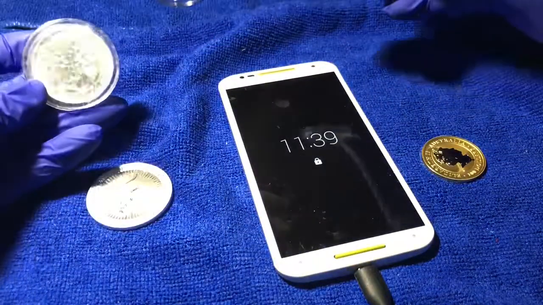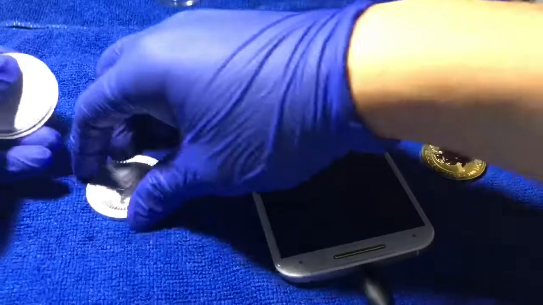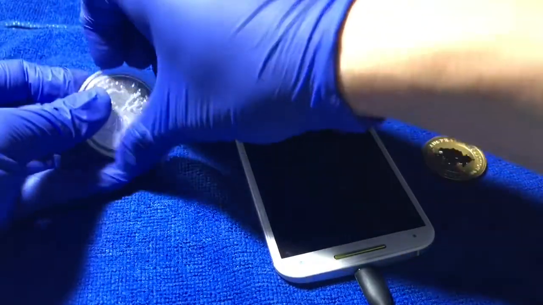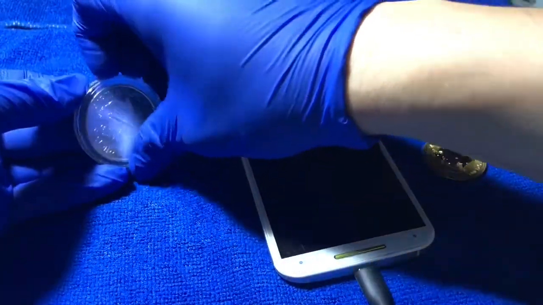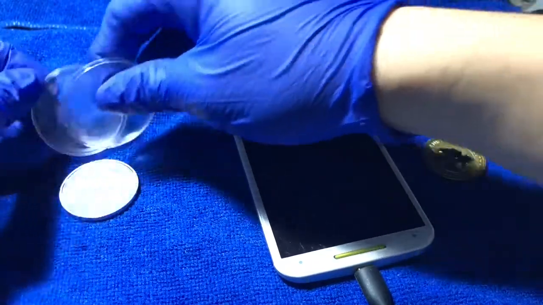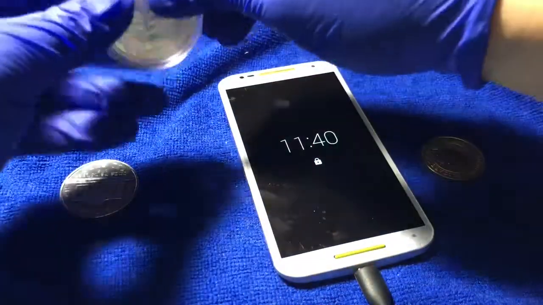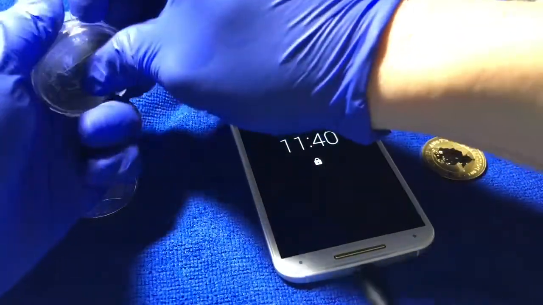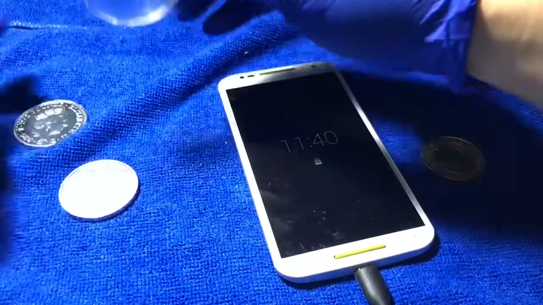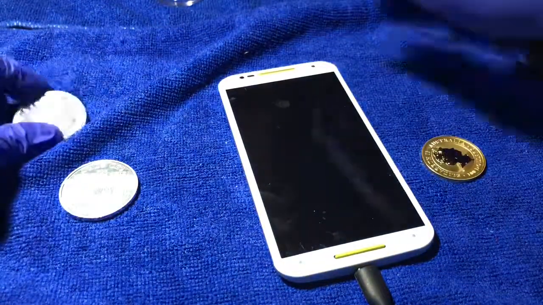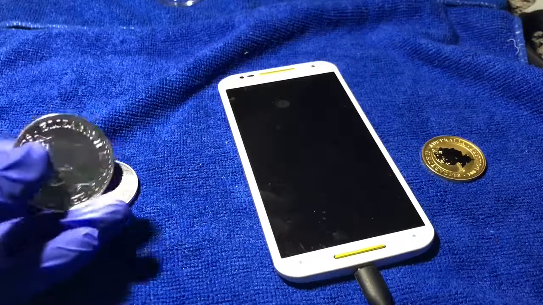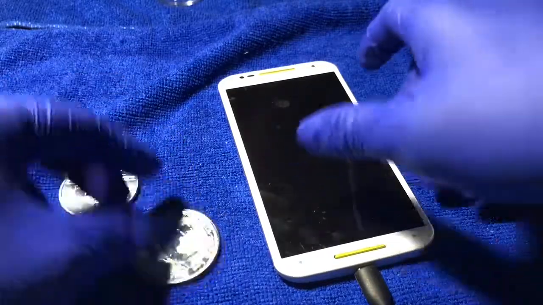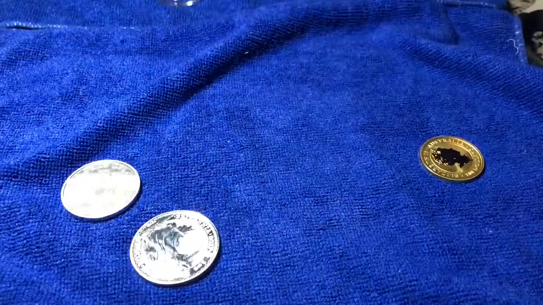I have a Philharmonic here. These are my hand pieces, by the way. And what is this? This is Britannia. So let's do that again.